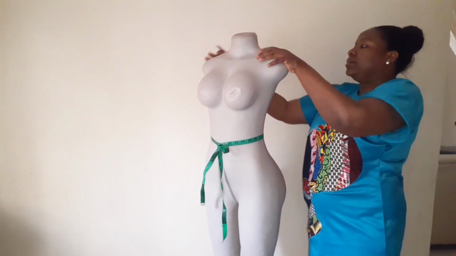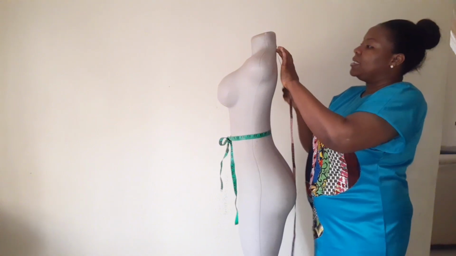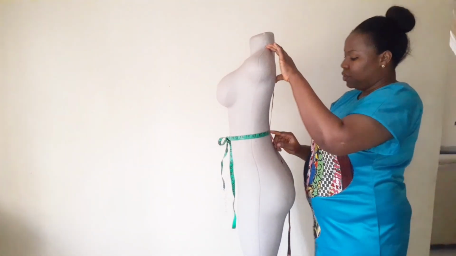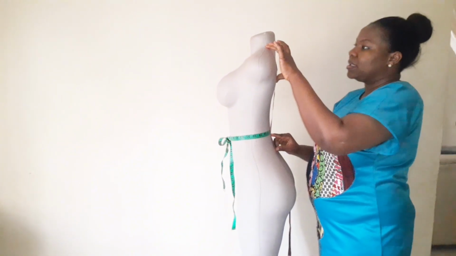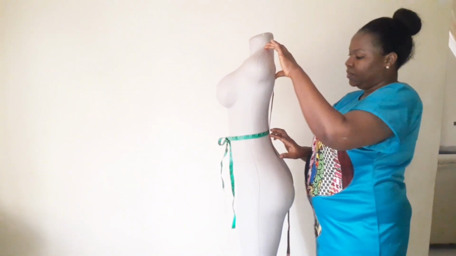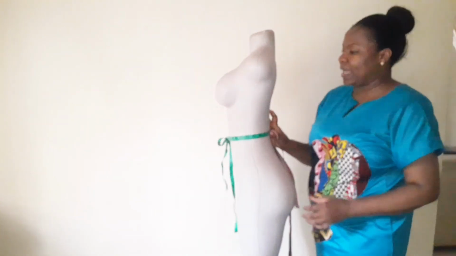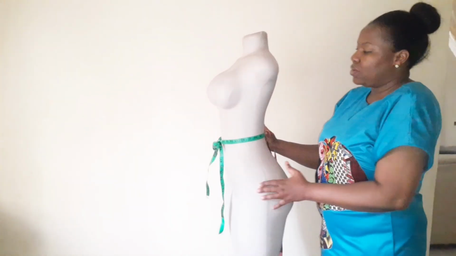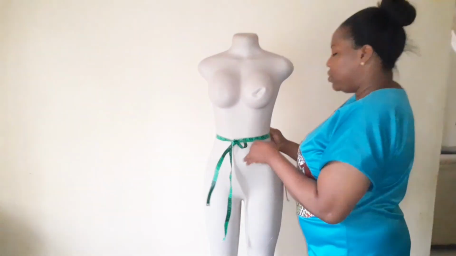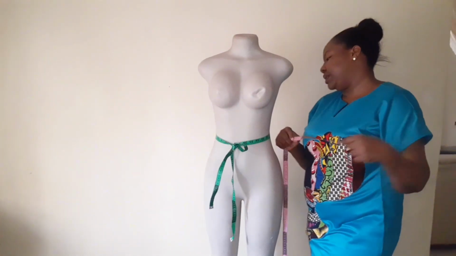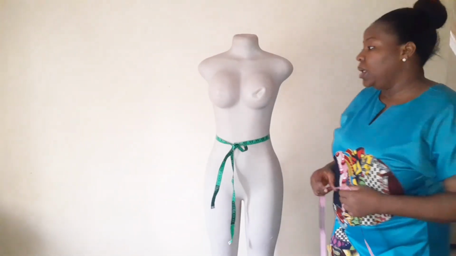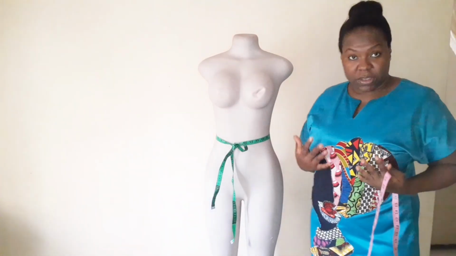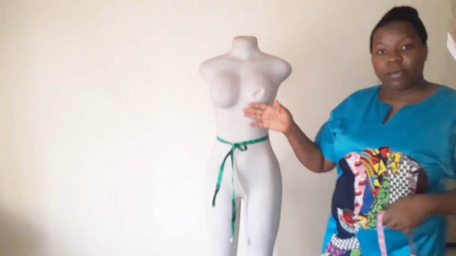Then that of the back, you can keep it at the natural bone behind your back, at the back of your neck, or you can as well still continue with the apex of your shoulder. And you notice that this one is different. For the back, we are having 14 and a half as the natural waistline. This will help you when you are drafting a bustier to sit properly, because the bulginess of the breast has added to the front measurement.